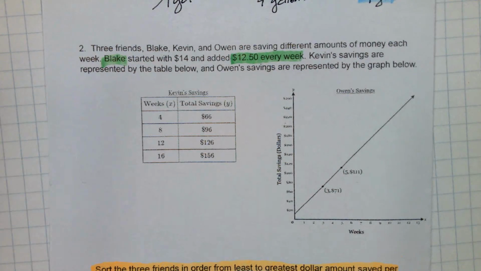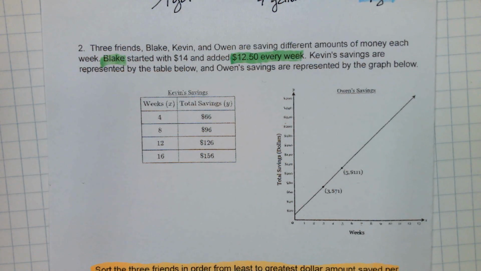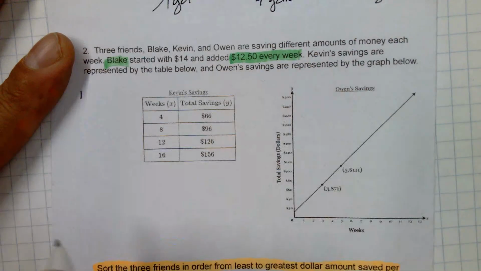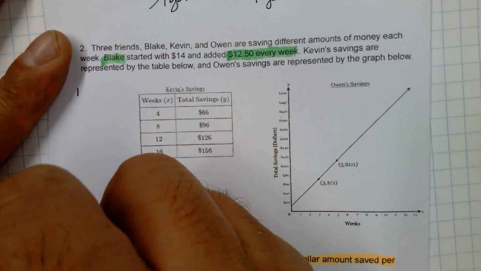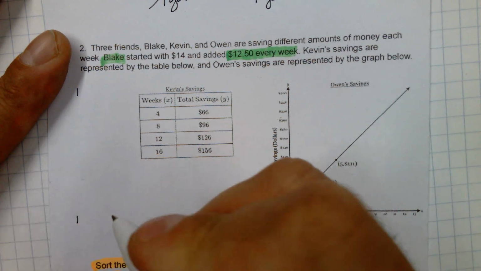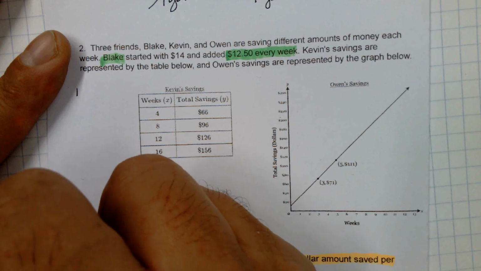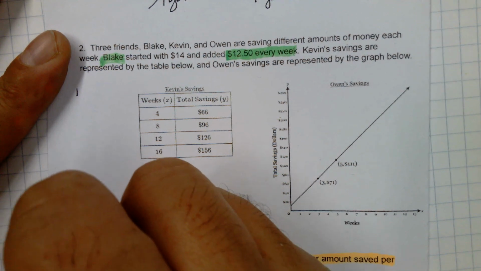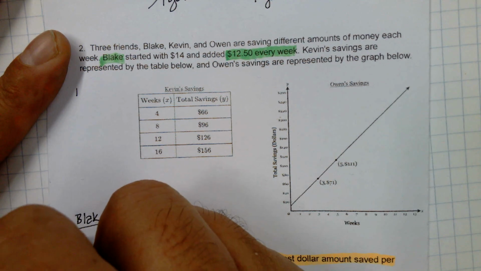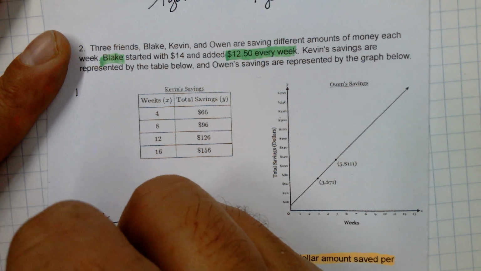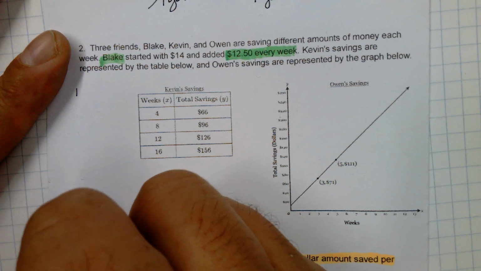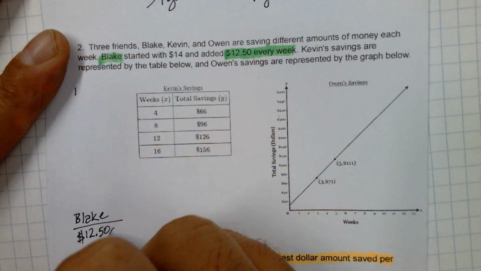So for Blake, it's $12.50. May want to write that down. Blake, $12.50 per week.